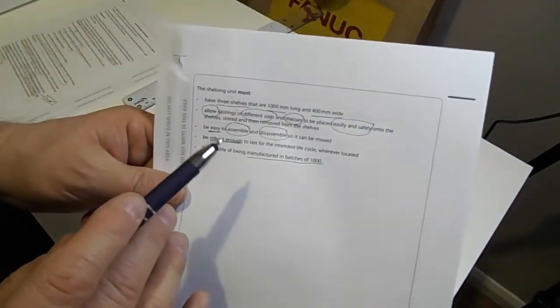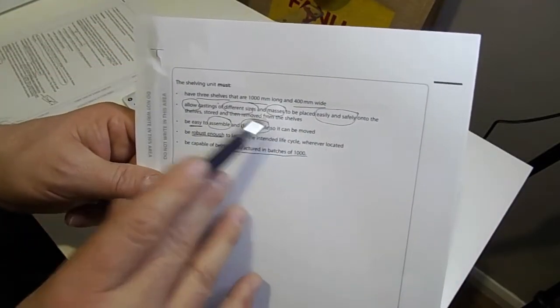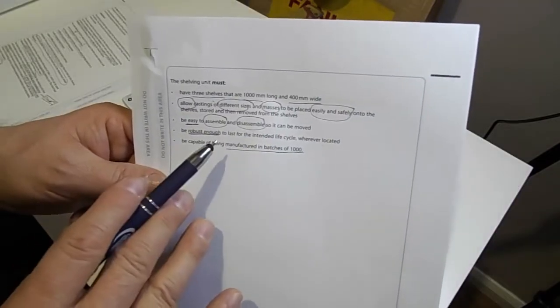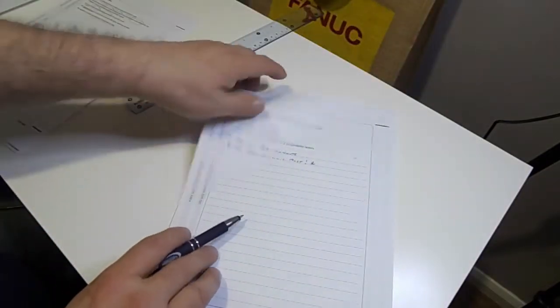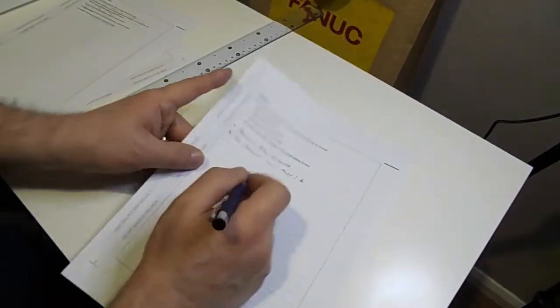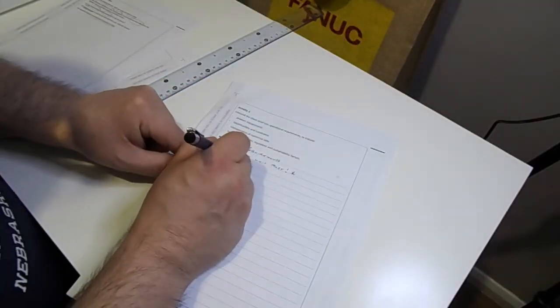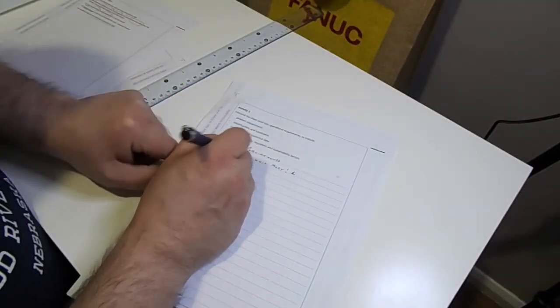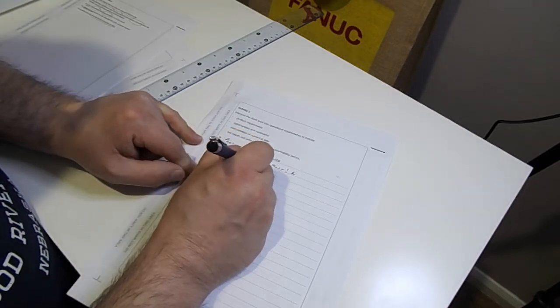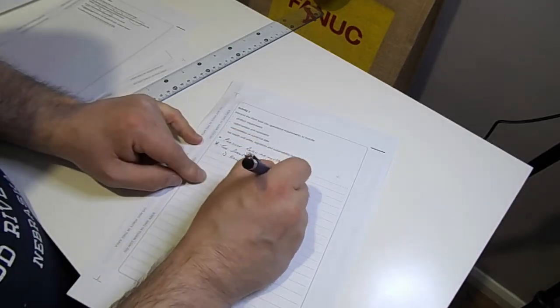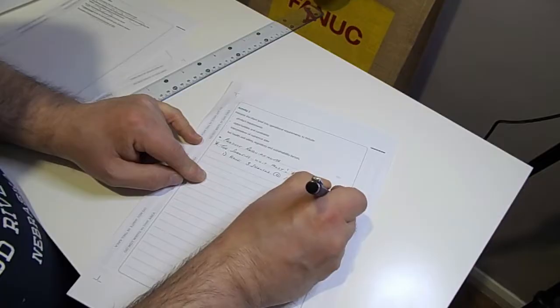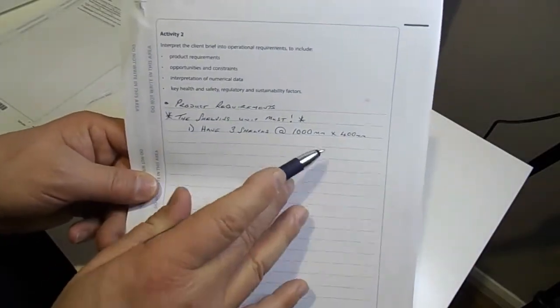So we're starting off with this page here. If you can see all the circles that I've put in there that I've gone through on the video, you'll then just list those. I'm not going to write everything down, so you're just going to list those. See that, have 3 shelves at 1,400 mil. That's the requirement for 6, on the top line.